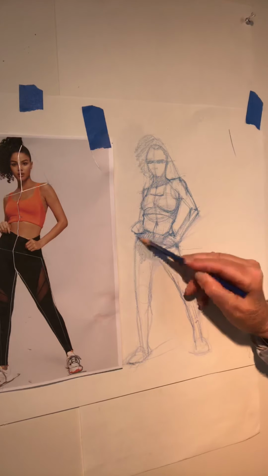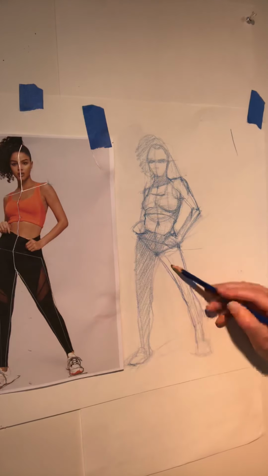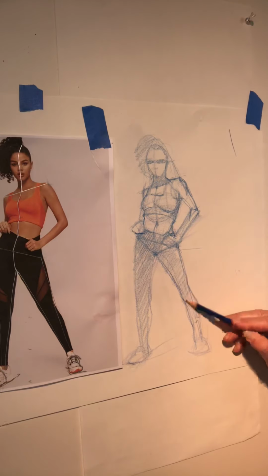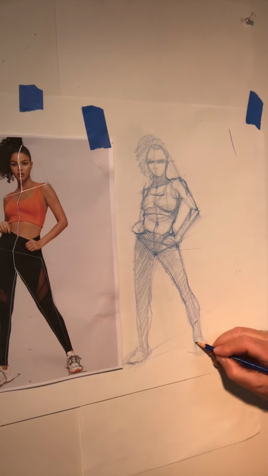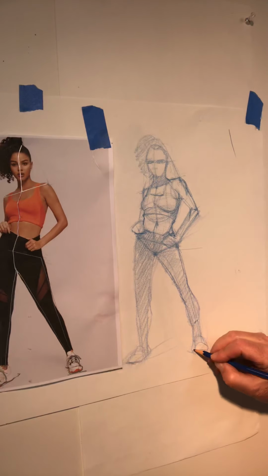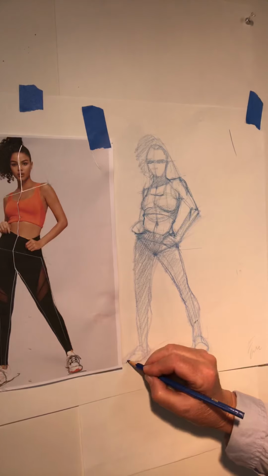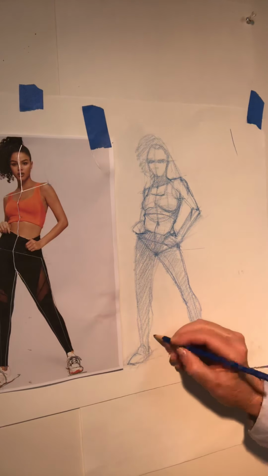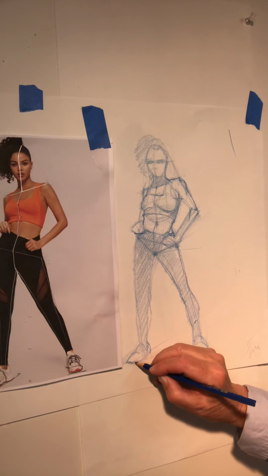So I could go over this. I don't want a lot of detail. I just want you to get the pose again and the proportions. You could get bogged down on the sneakers. Try not to do that. Just get the basic forms like I'm doing, okay? It's not important. This is not a finished drawing. This is practice.